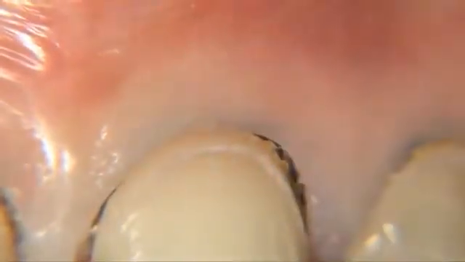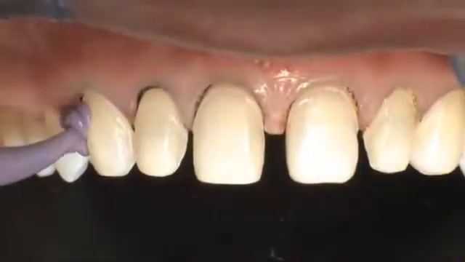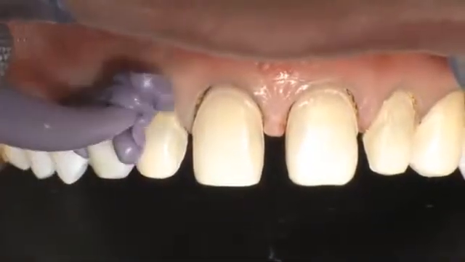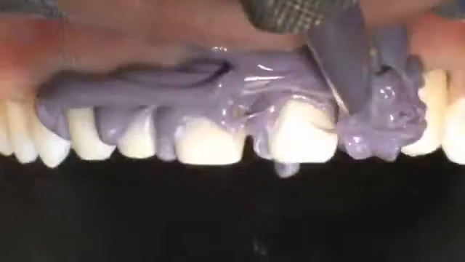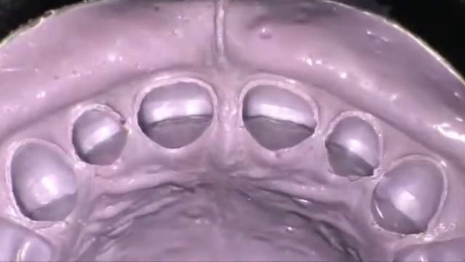After the second cord removal, an impression in polyvinyl siloxane was taken. It is important to visualize the impression to understand if the technician will be able to read clearly the finish line and the details of our preparation.